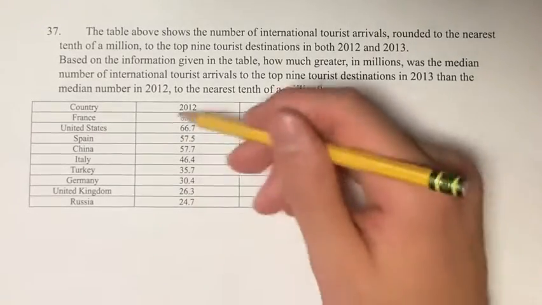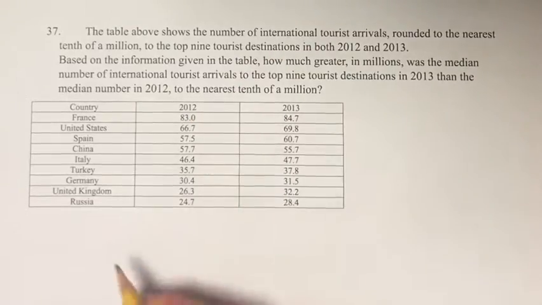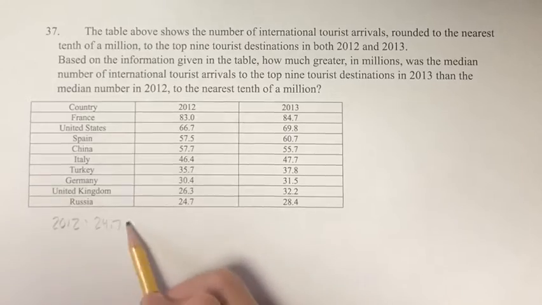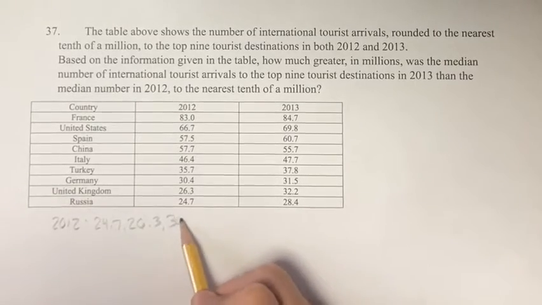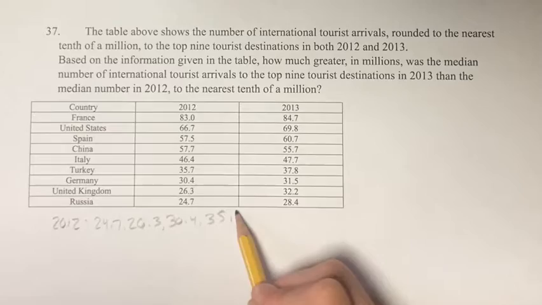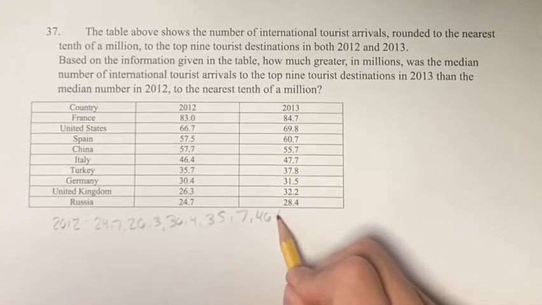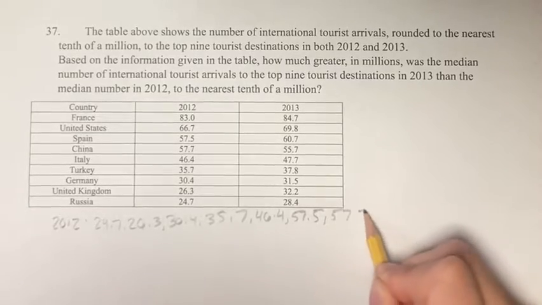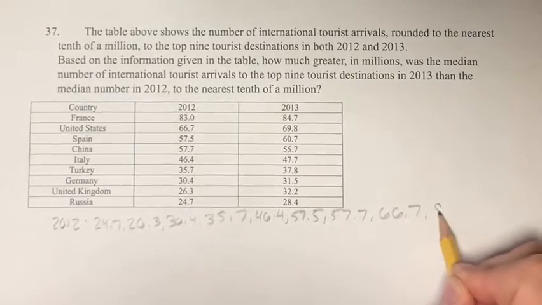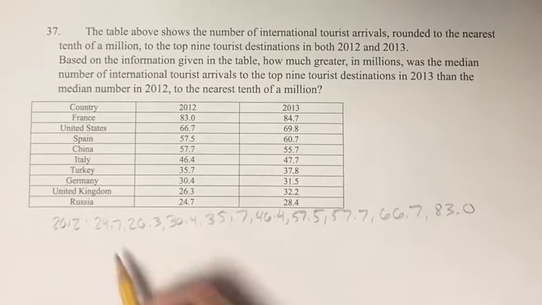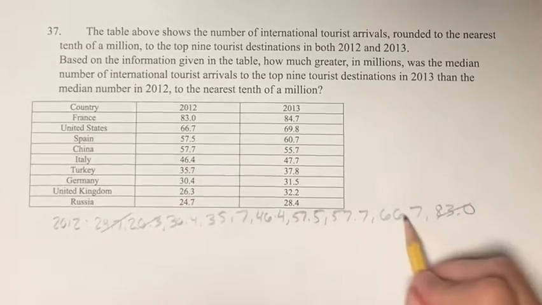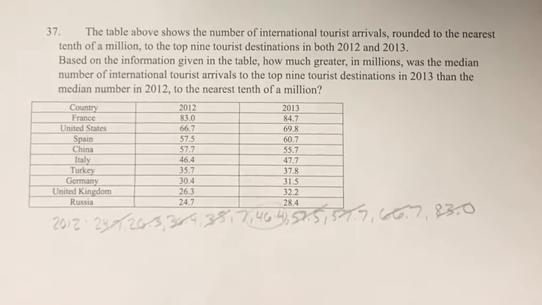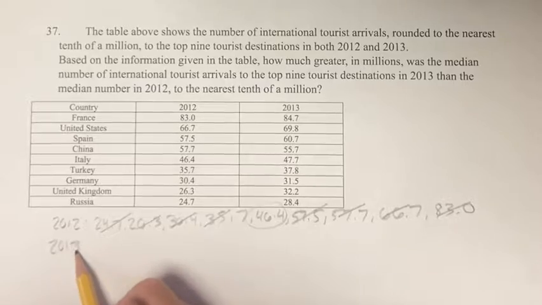So for 2012, let's write all of these numbers in increasing order. So for 2012, we have 24.7, 26.3, 30.4, 35.7, 46.4, 57.5, 57.7, 66.7, and 83.0. What we do is we go in from both ends, crossing off numbers until we reach a middle value, which is 46.4, and now we do the same for 2013.